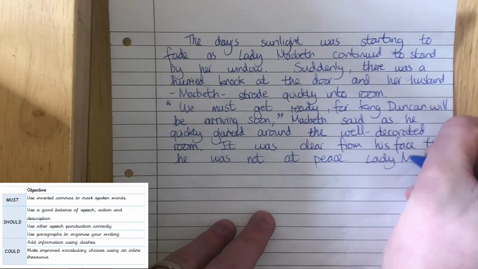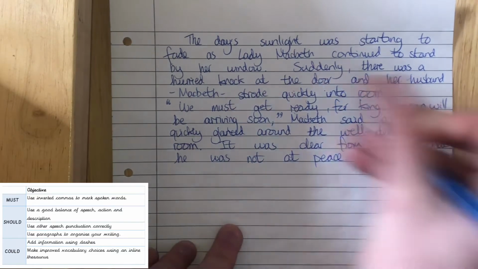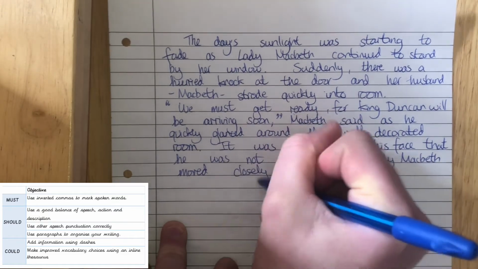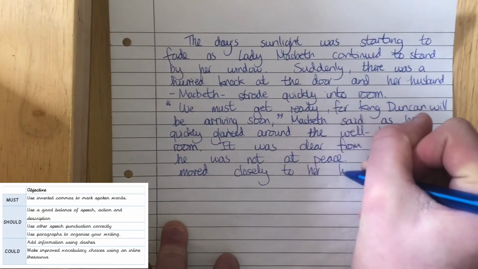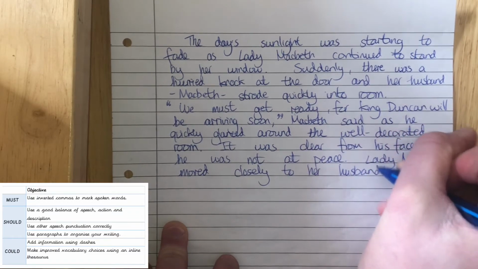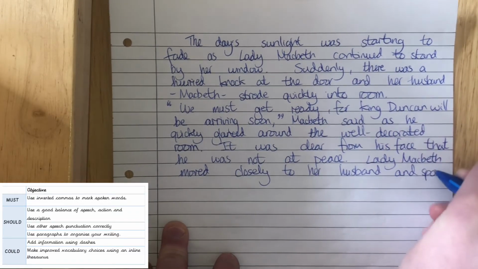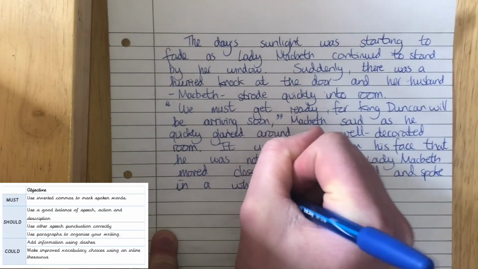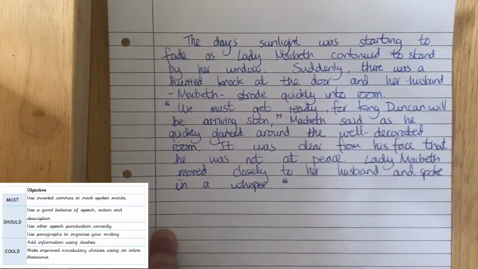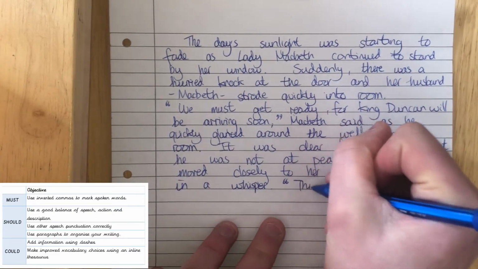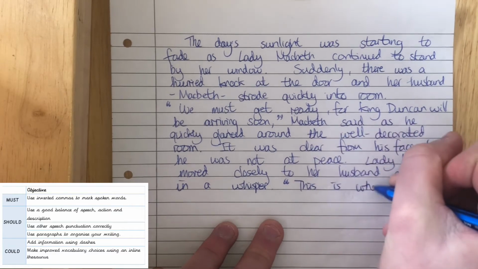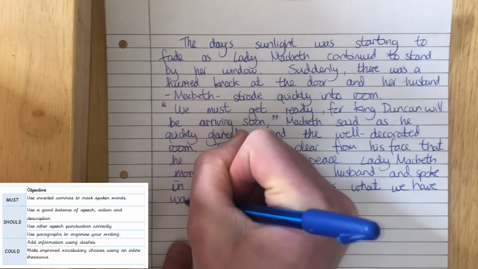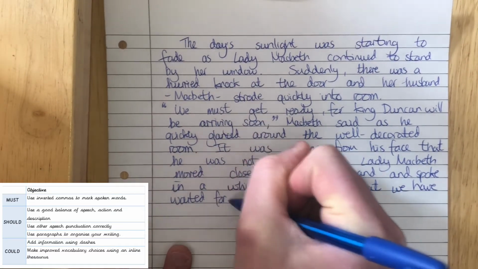Lady Macbeth moved closely to her husband and spoke in a whisper. Full stop. "This is what we have waited for." Full stop.